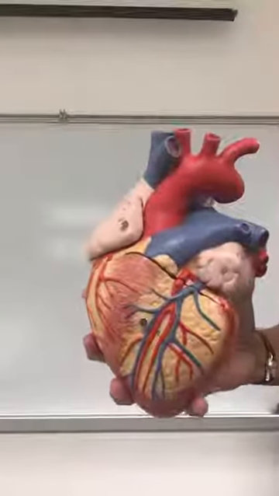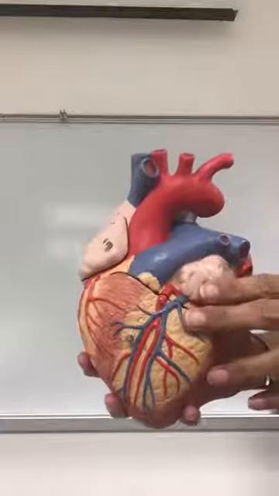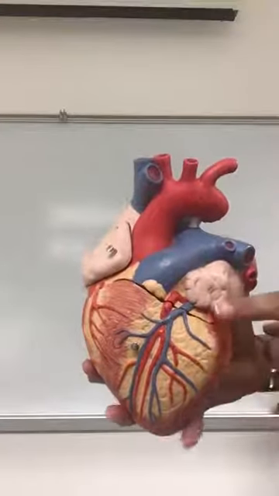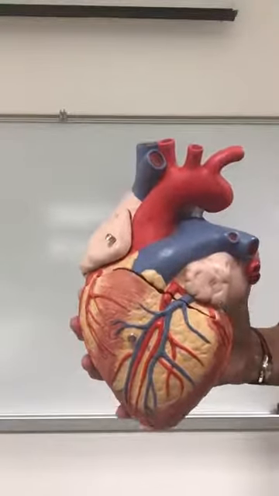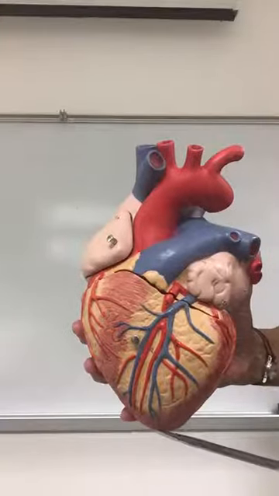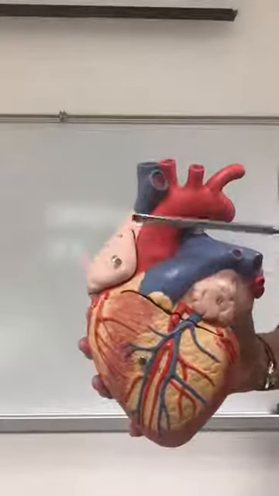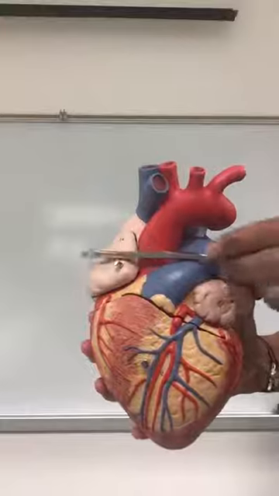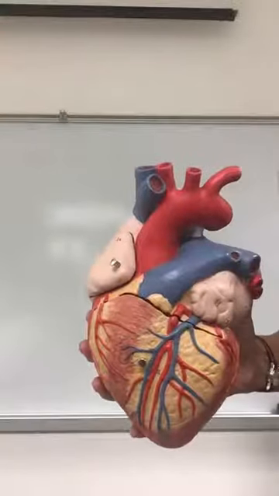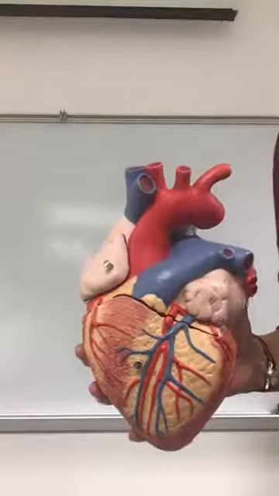Hi, this short video will take you through several of the structures that you can identify in this model of the human heart. To start with, down at the bottom there's this pointed part. That's the apex. At the top where you see all these large blood vessels coming out, that's the base of the heart.